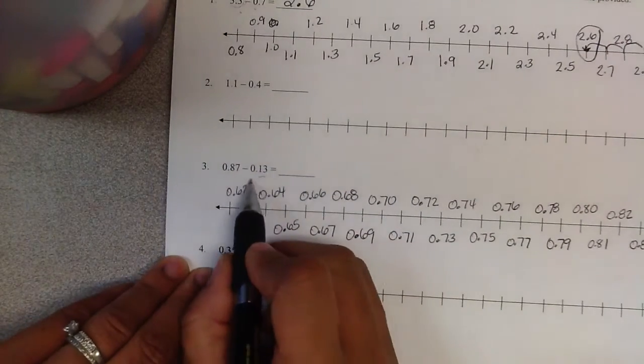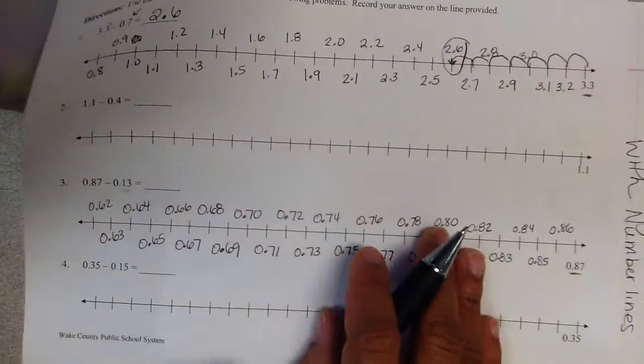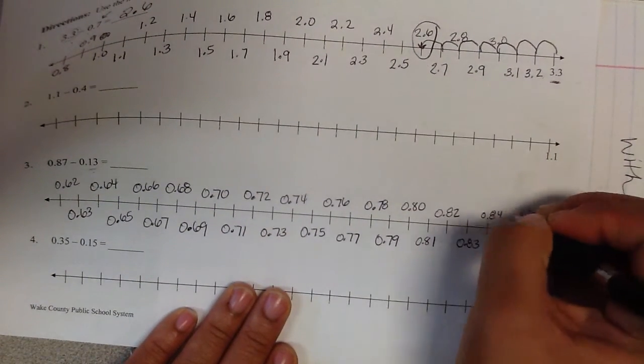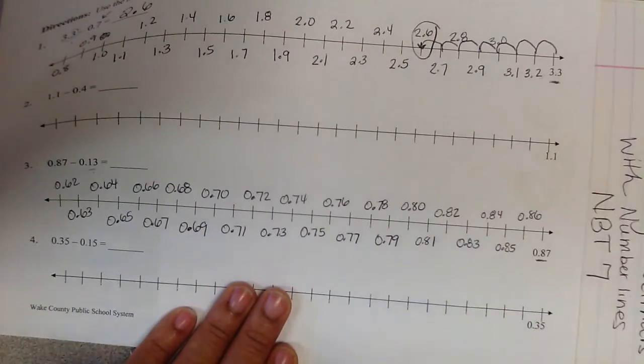Now I'm taking away 13 hundredths. Since my number line counts by hundredths, I can go back 13 loops, because that'll be 13 hundredths I'm going back.